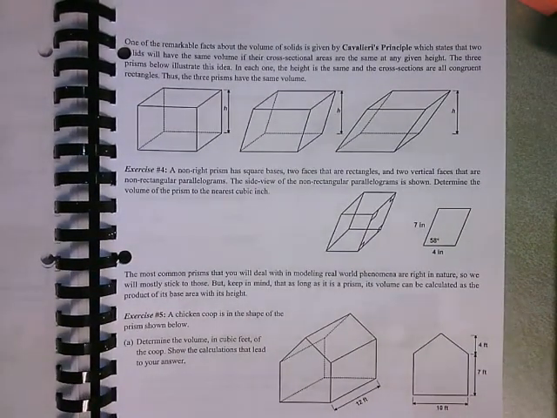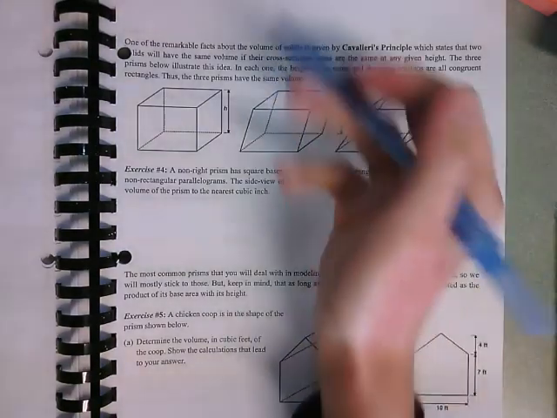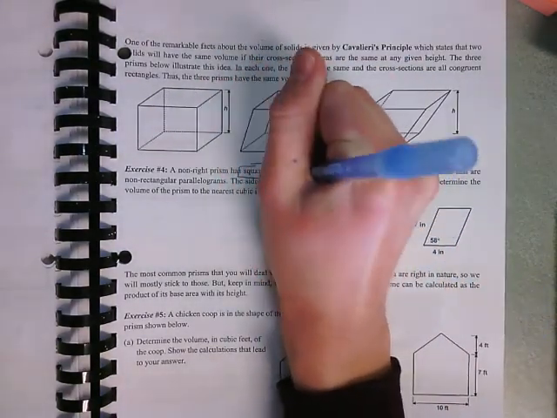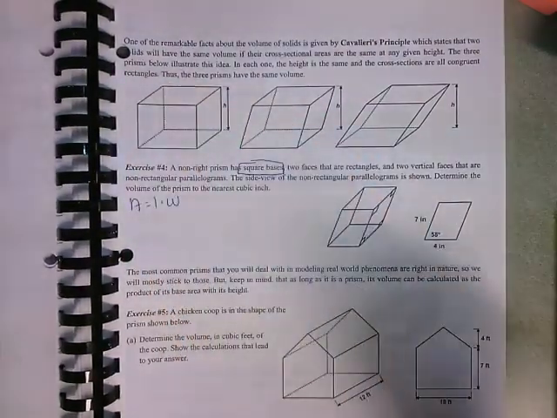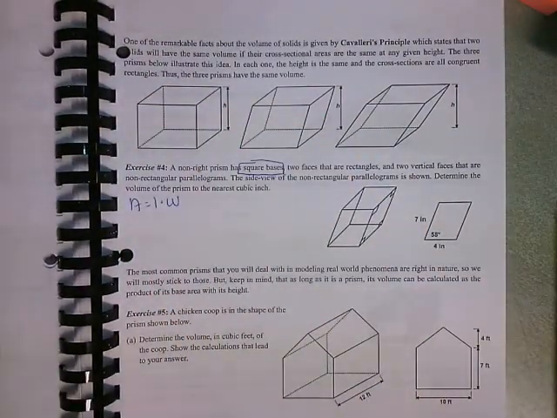Okay. So a non-right prism has square bases. Okay, so we have square bases. So the area of a square, we're going to need that, which is length times width. Okay. 2 faces that are rectangles and 2 vertical faces that are non-rectangular parallelograms. The side view of the non-rectangular parallelograms is shown.